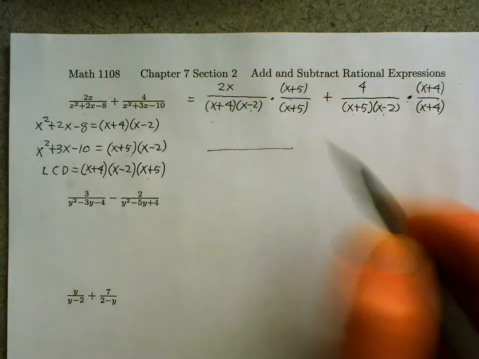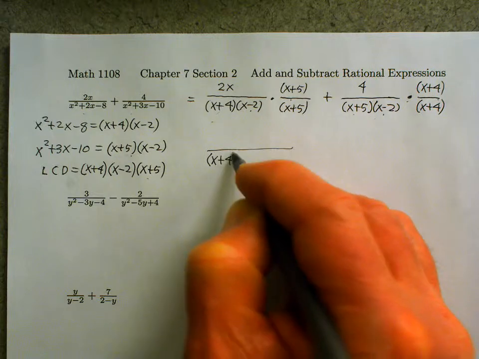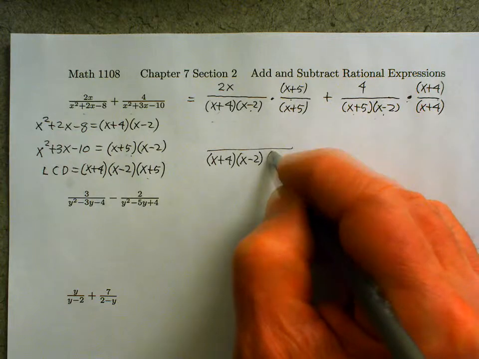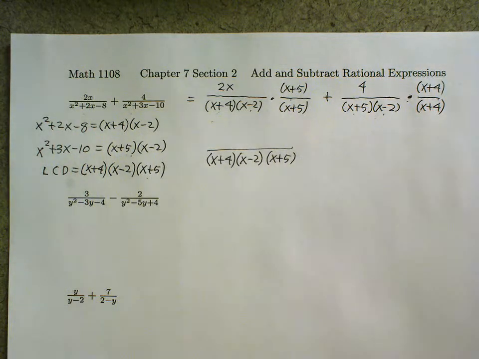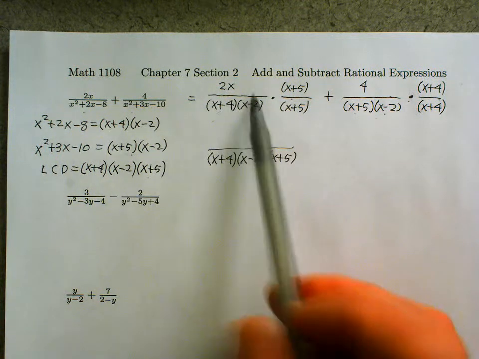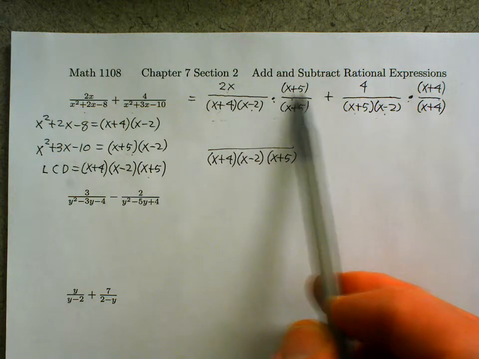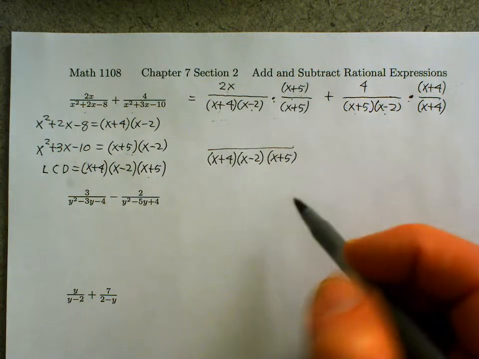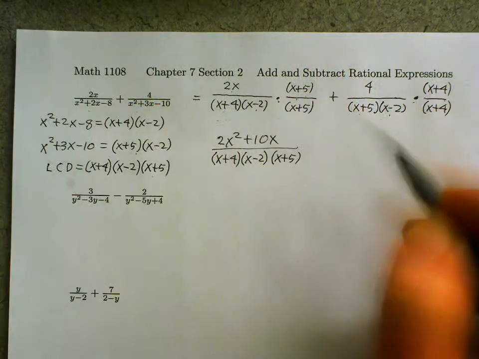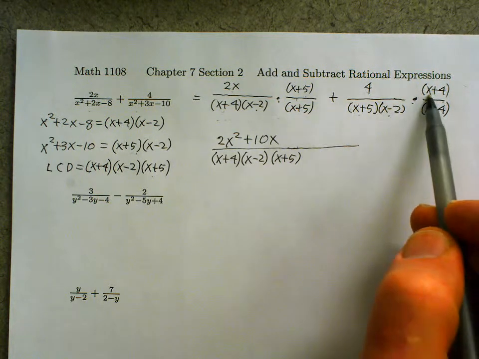So now we can proceed. I'll just leave the common denominator in factored form, x plus 4 times x minus 2 times x plus 5. So we'll do this one in a couple of steps. In this fraction on the left, we have to multiply 2x times the binomial x plus 5. And when we multiply that, we get 2x squared plus 10x. And then we're going to add 4 times the binomial x plus 4.